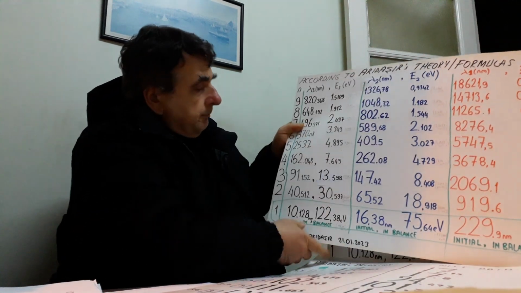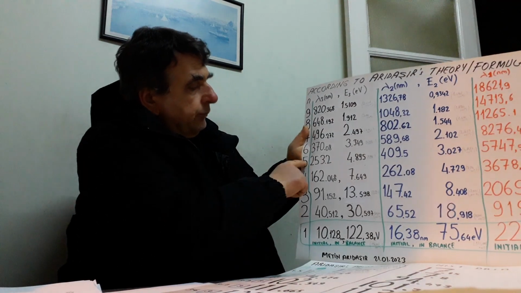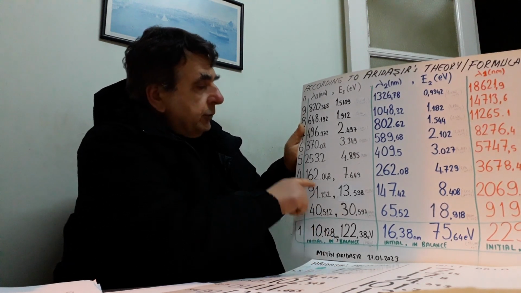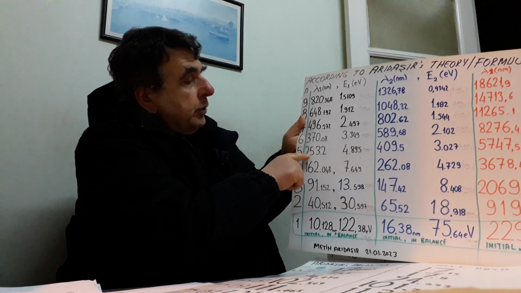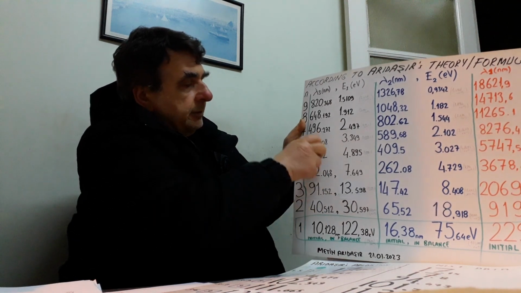Fifth, squared 5, 25. The second electron from 1 to 5, from 10.128 nanometer, enlarged to 253.2 nanometer.